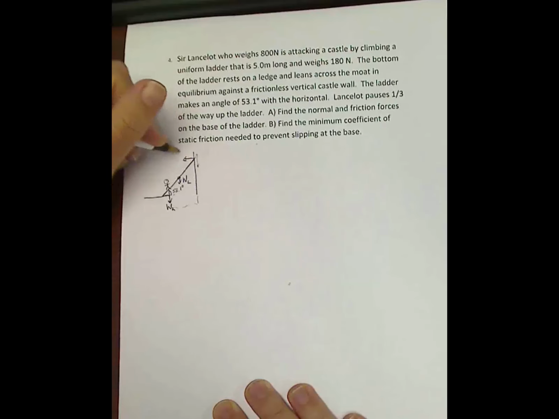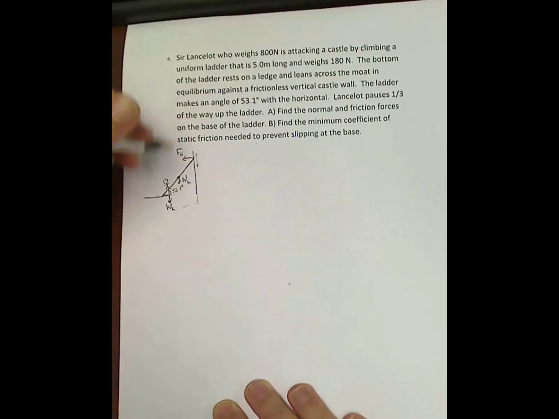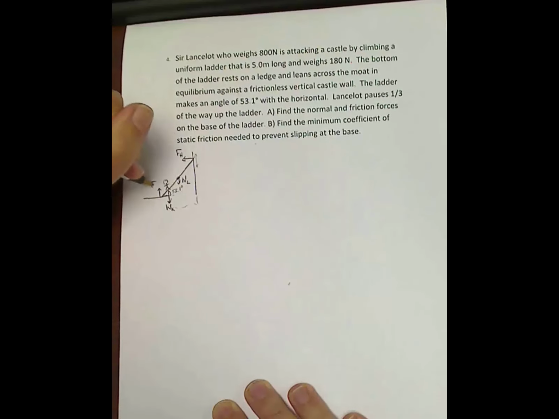We're going to have the wall pushing out horizontally. There'll be no vertical force because there's no friction. We're going to have a normal force from the ground, and we're also going to have a frictional force, and the frictional force will be so as to oppose the ladder from slipping. The ladder would want to slip away from the wall, so the frictional force has to be in towards the wall. Okay, so we want to find the normal force and the frictional force.